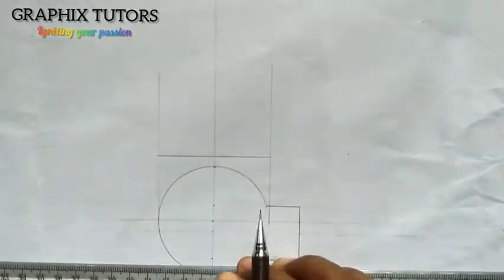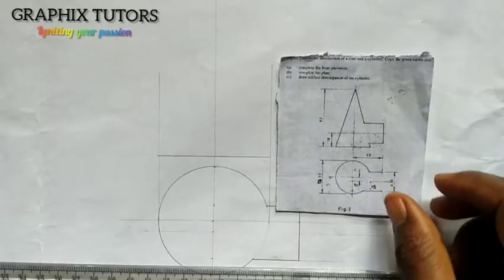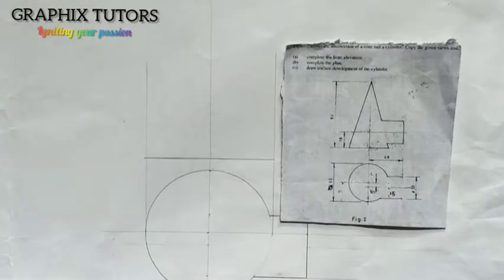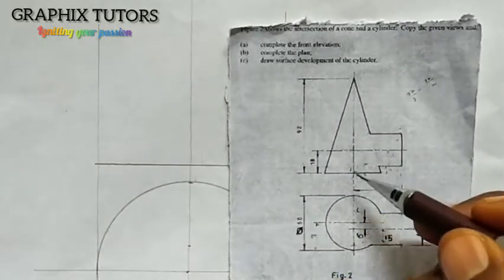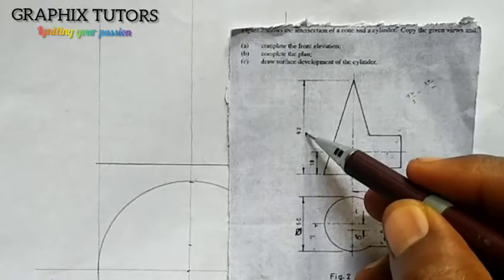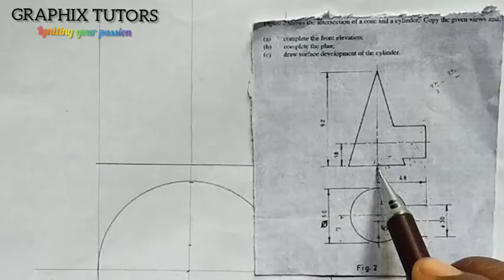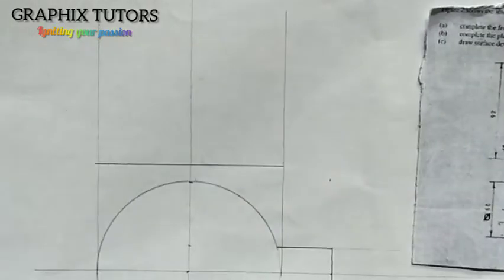So you see that? Now if you look at this very well, you notice that the height of this triangle here, the altitude, is what? 92. So I'm going to measure 92 from this point here. Look at this, upward 92. I'll measure it and let's see what we are going to have.